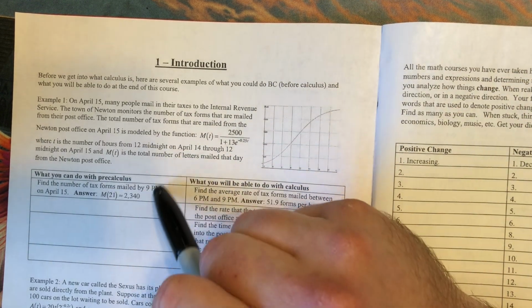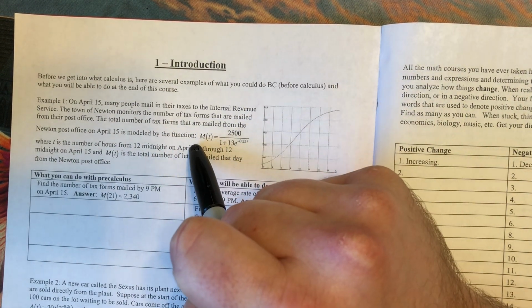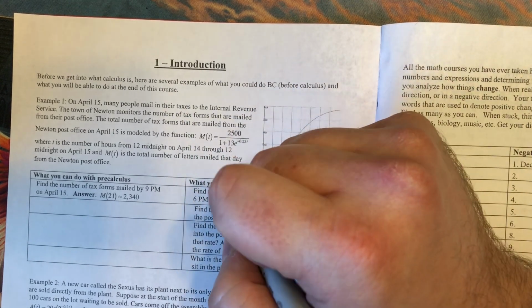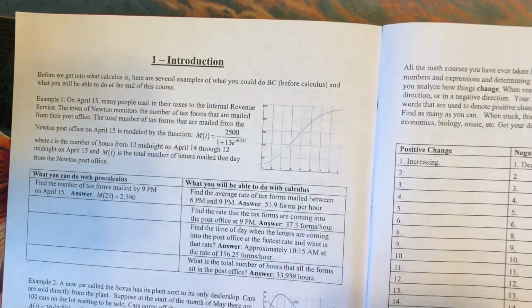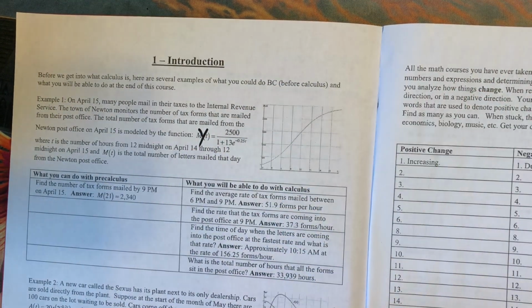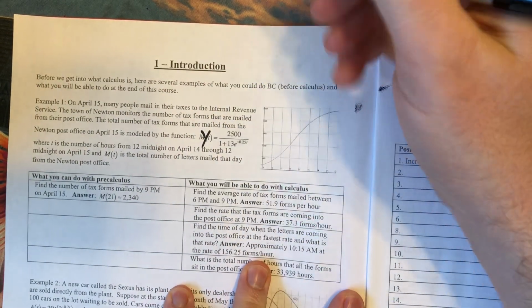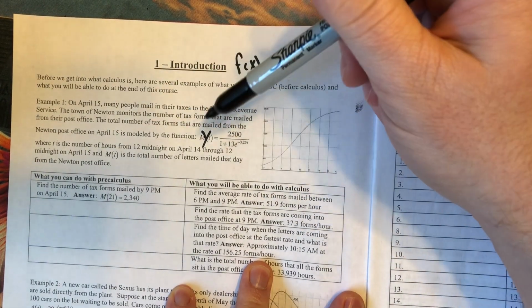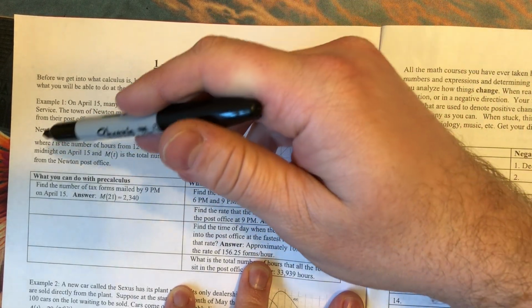So t is hours since midnight. If t was 5, that'd be 5 hours since midnight, that'd be 5 a.m. And m of t, remember, that's this thing over here. That's a fancy way for us to write y. I tell that to my Algebra 1 students, but it works here too. It's a helpful thing to remember. Instead of m of t, we're used to seeing f of x. f of x is a synonym for y. So y is the total number of letters mailed that day from the Newton post office.